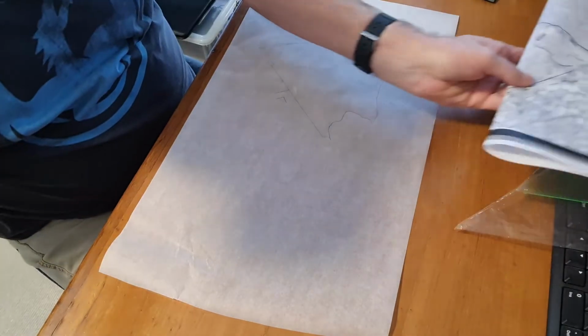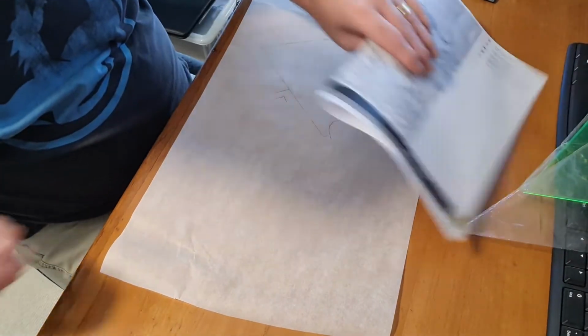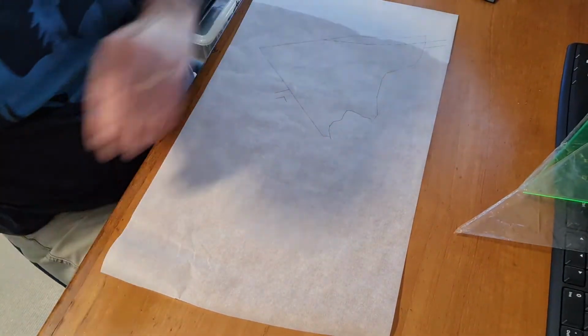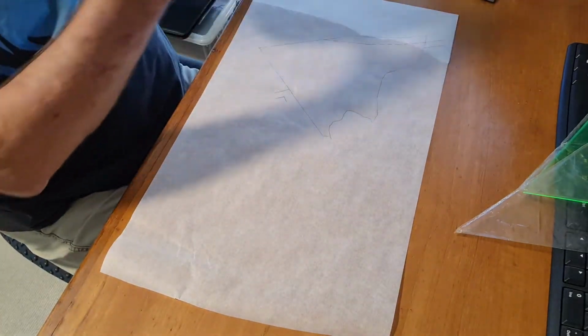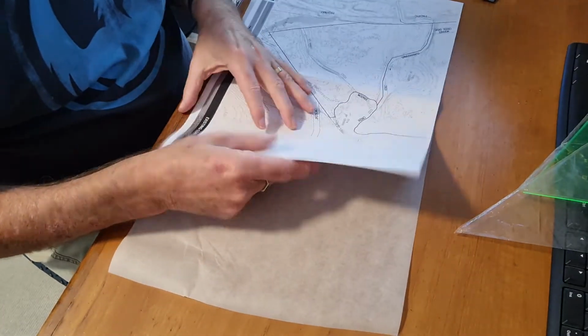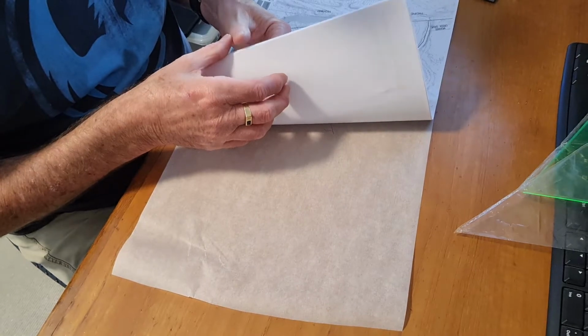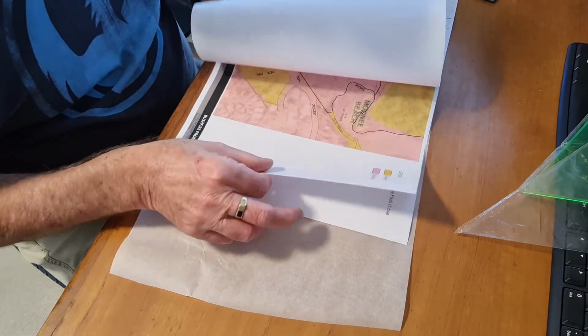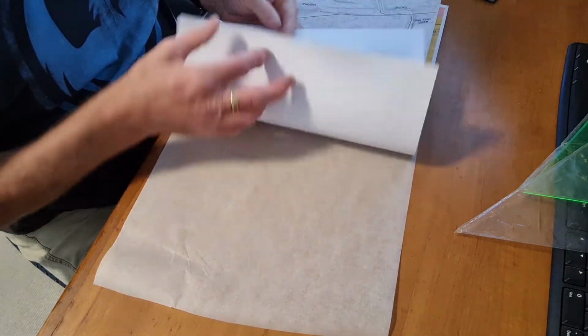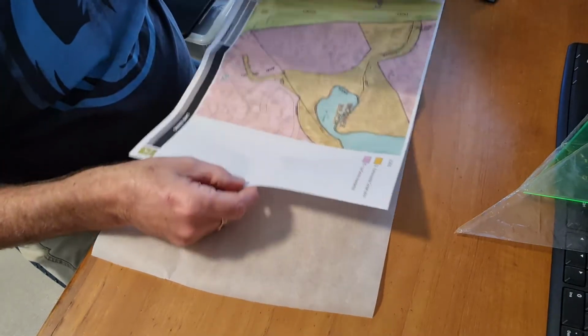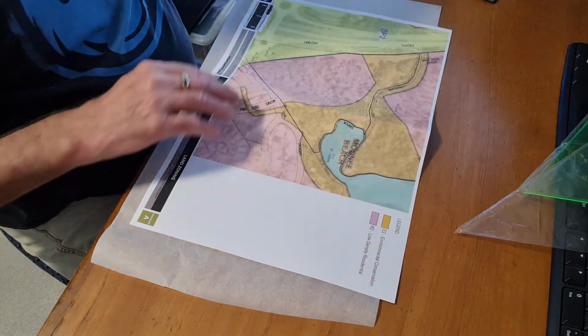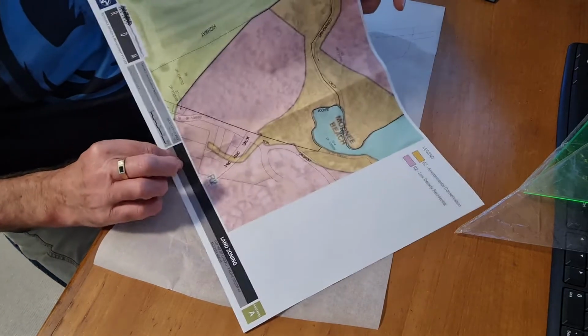Next, we want to start marking on some of the other constraints that we've got. So probably key one is the zoning map. That's your zoning map.